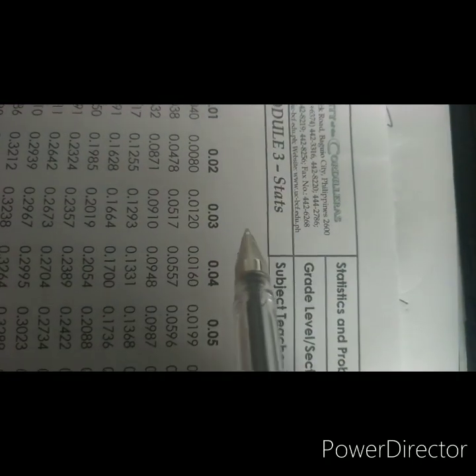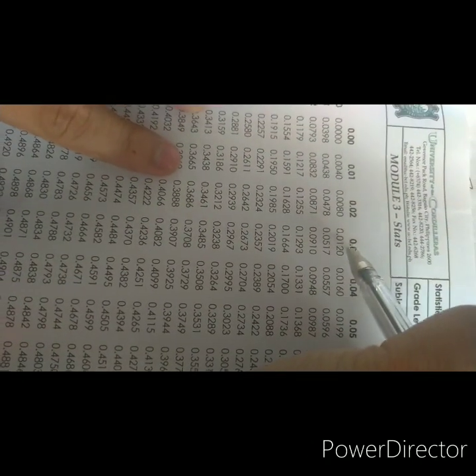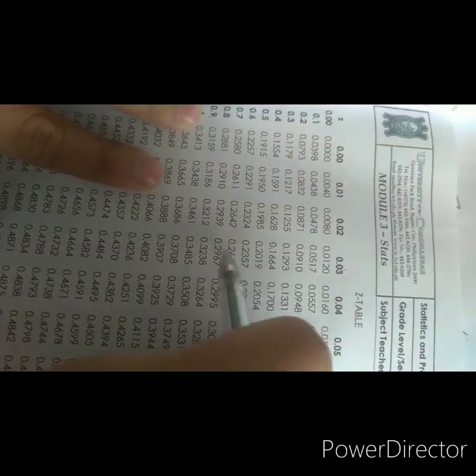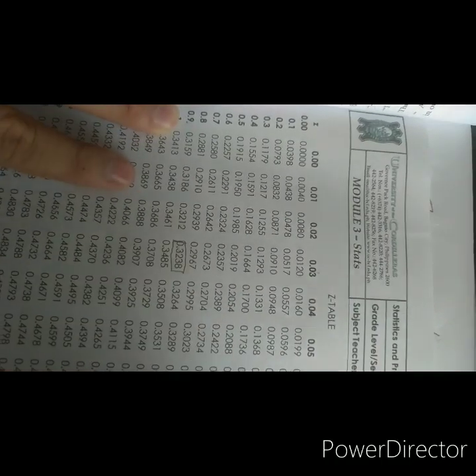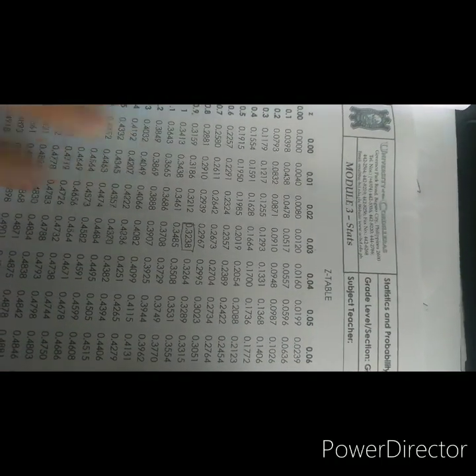So, kung ano ang magiging intersection nila, 0.03 at 0.9, ang intersection niya ay ito: 0.3238.